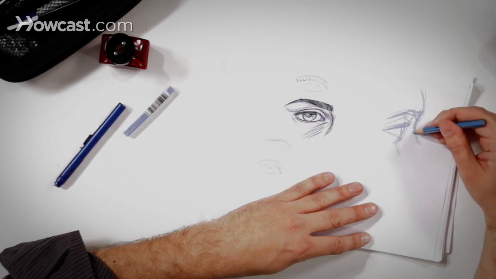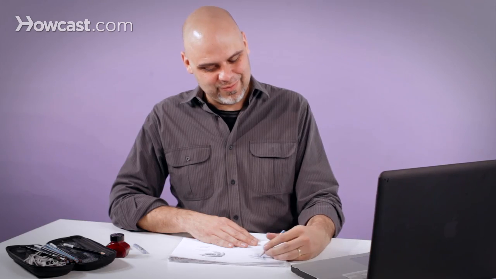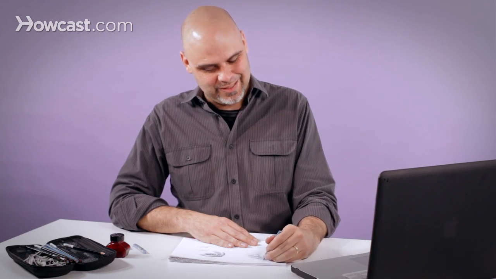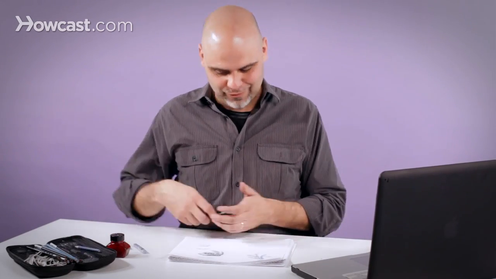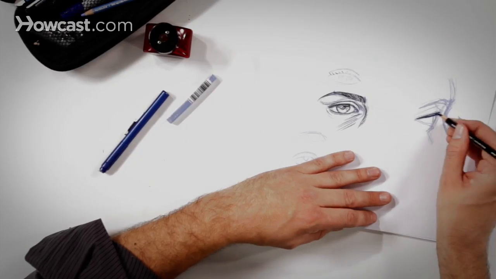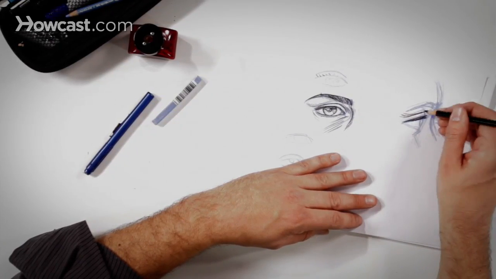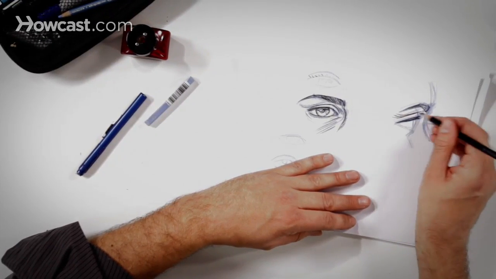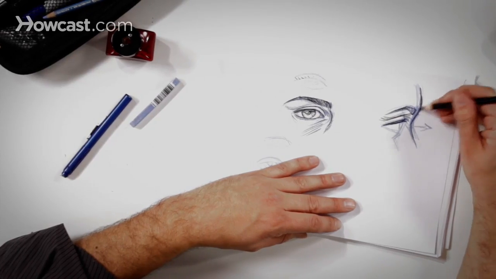You notice I'm changing some of these lines as I go. A big part of drawing is finding the shape as you go, and that's what all this sketching is for. I would love it if I could just always draw a perfect face the first time out, but usually I have to sketch around a little bit and play with it and find what I want to draw. And right now I'm just thinking of the center of the eye socket flowing into the side of the nose.